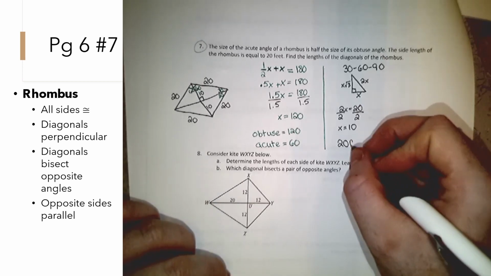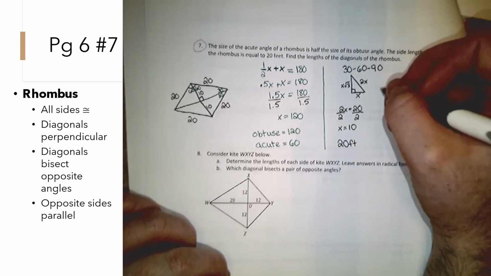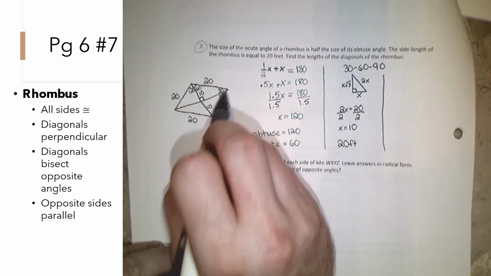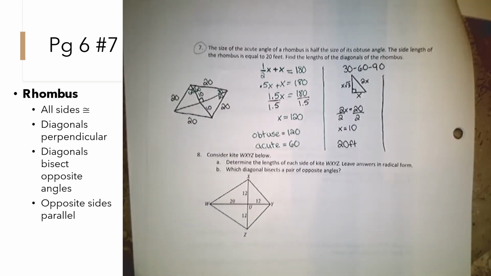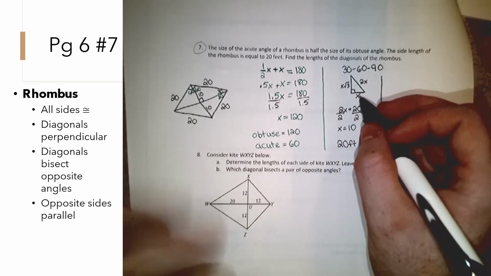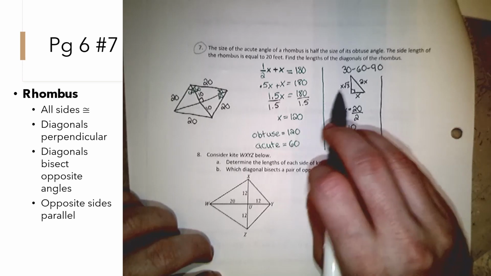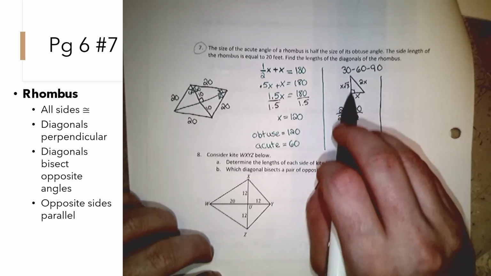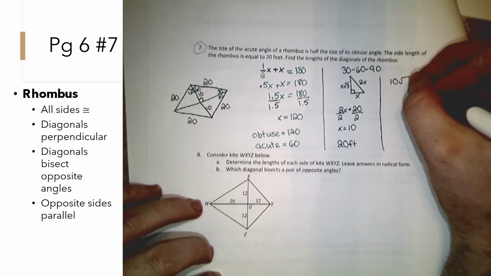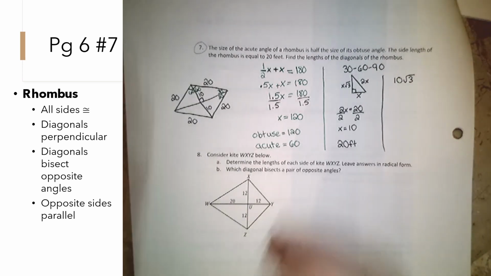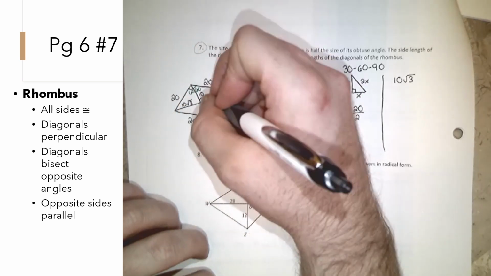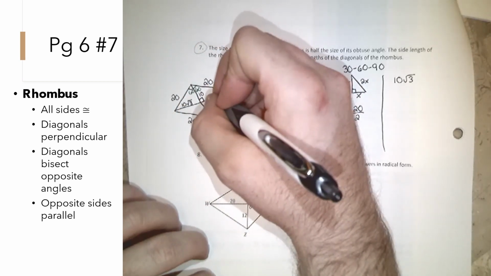20 feet to be exact. Now the other diagonal is made up of the longer leg. So since we know that the x is 10, if I put it into the equation for the long leg of x square root 3, I would have 10 square root 3. So that means 10 times the square root of 3. So that would be right here and right here.